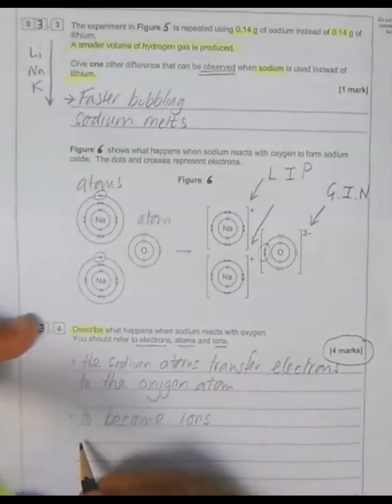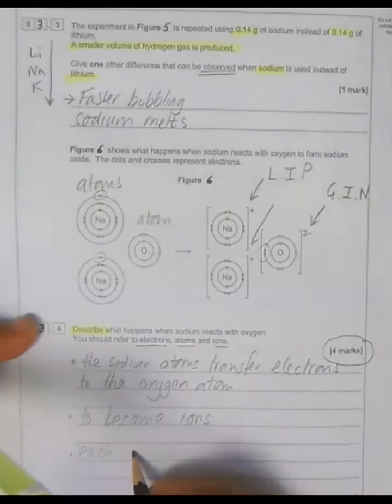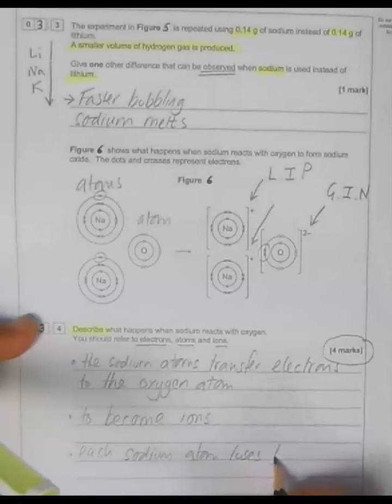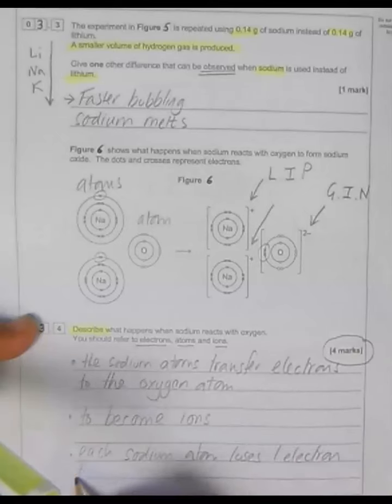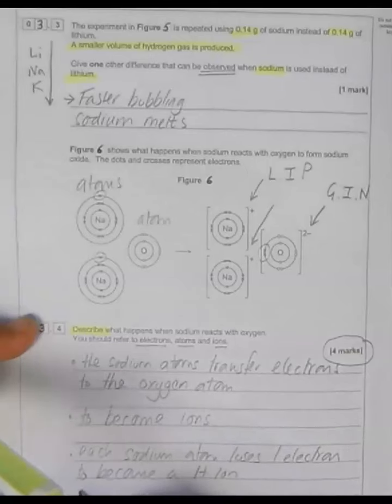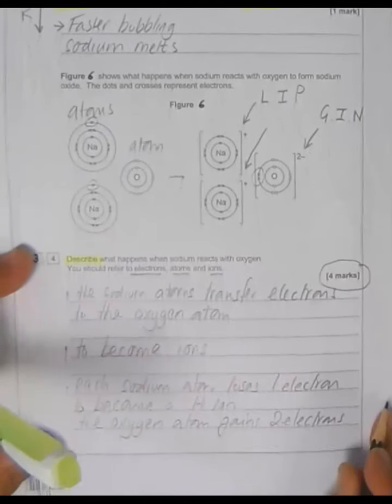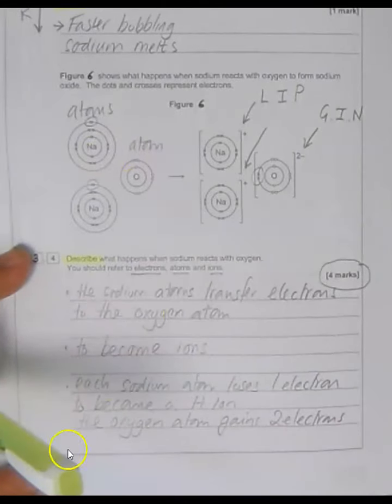So we can say each sodium atom loses 1 electron to become a 1+ ion, whereas the oxygen atom gains 2 electrons, and those 2 electrons are going to fill up the outer shell.